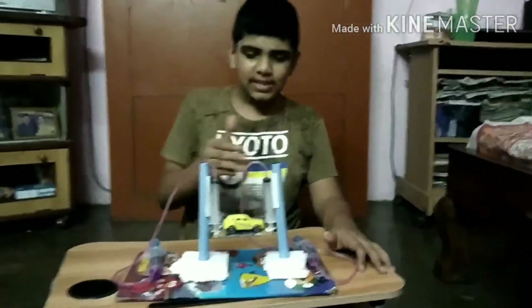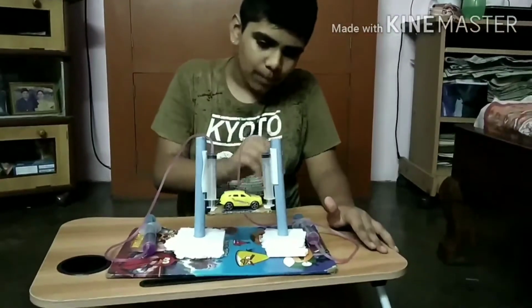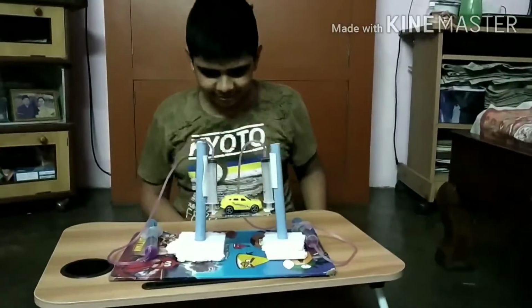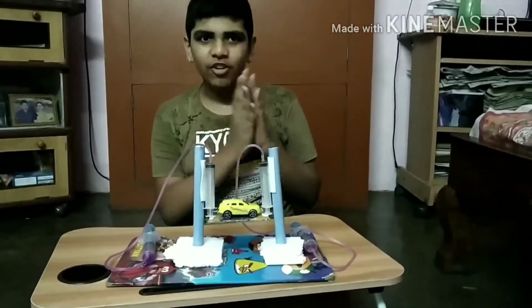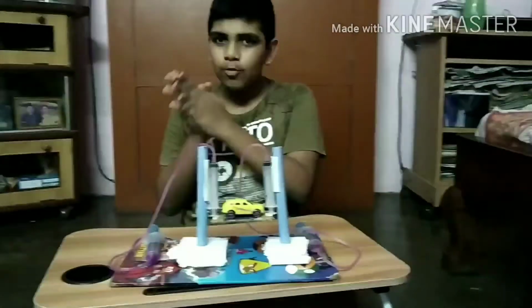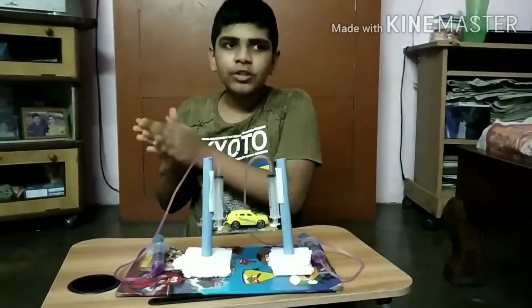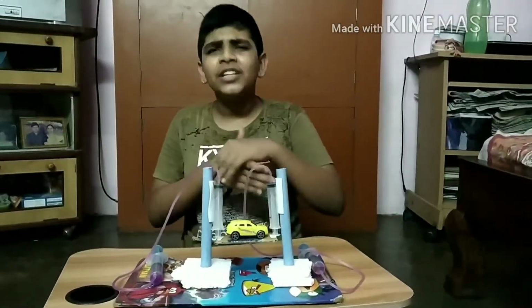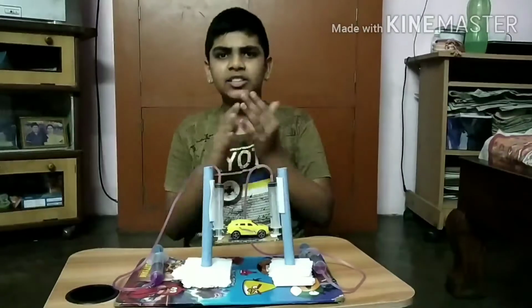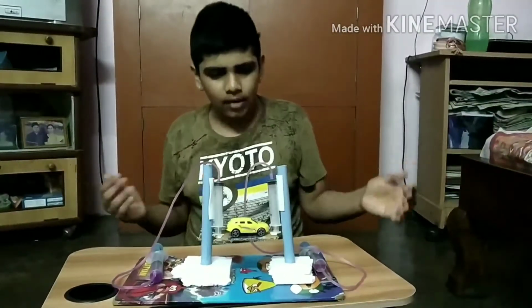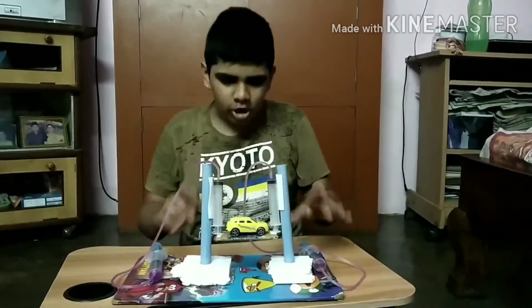So this is our experiment and this is based on Pascal's law, and this is a mini model of a hydraulic lift. So what is the function of a hydraulic lift or a jack? A hydraulic lift is generally used in garages where they have to lift cars, and many other vehicles, trucks, buses, and they lift them in an easier manner. So this is a mini model of a hydraulic lift.